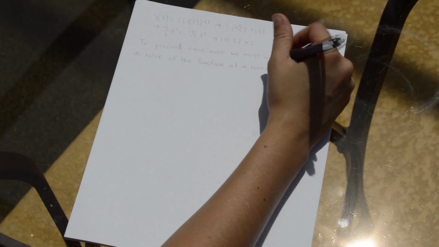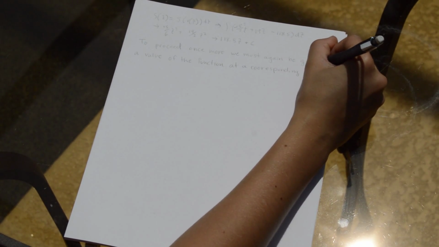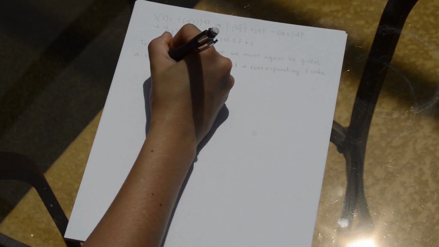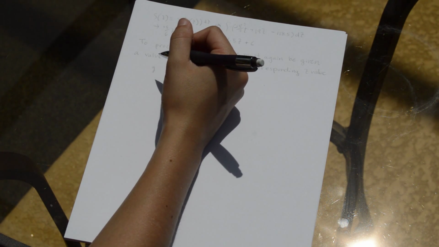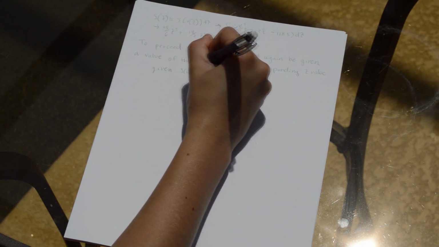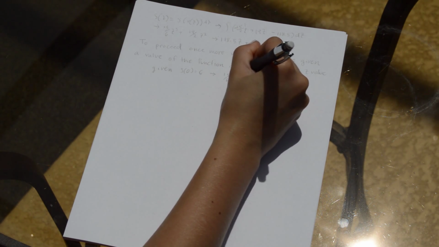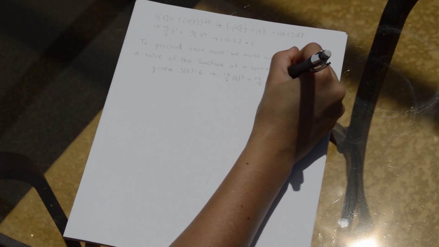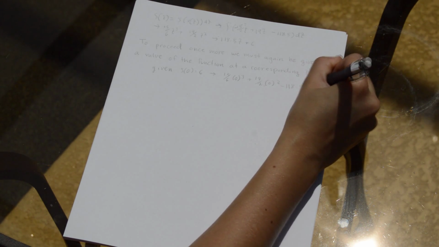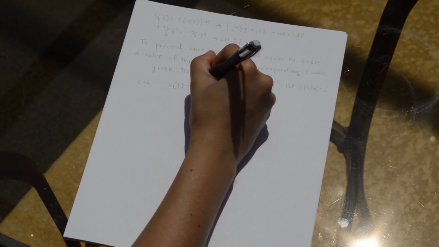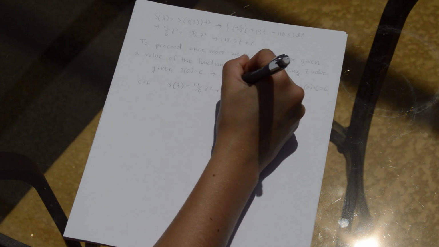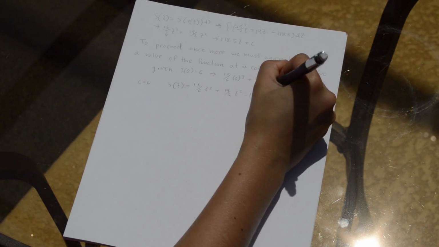Given that s of 0 equals 6, would mean that 15 over 6 times 0 to the third plus 19 over 2 times 0 squared minus 118.5 times 0 plus c equals 6. If c equals 6, then s of t would be 15 over 6 t cubed plus 19 over 2 t squared minus 118.5 t plus 6.